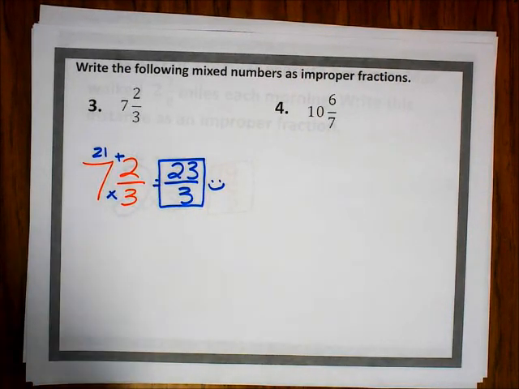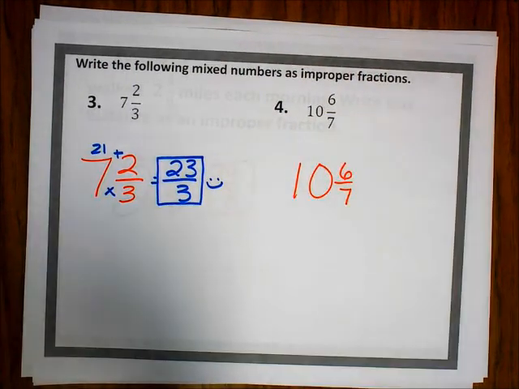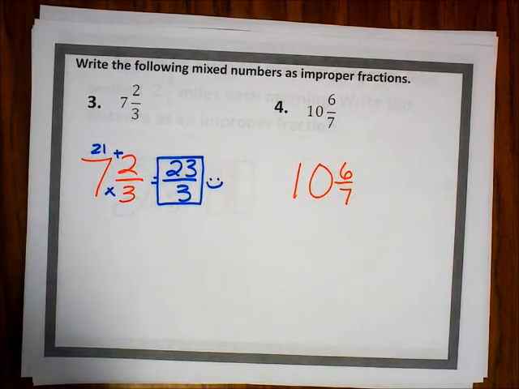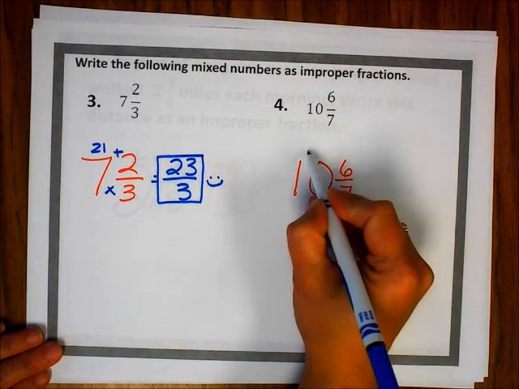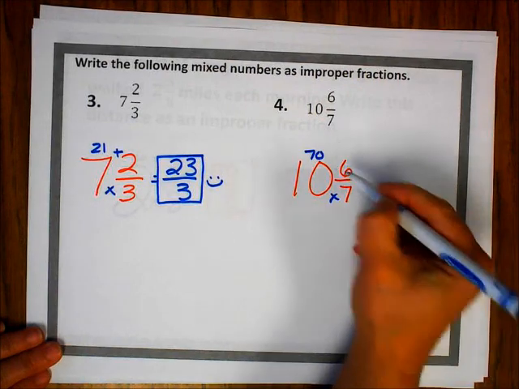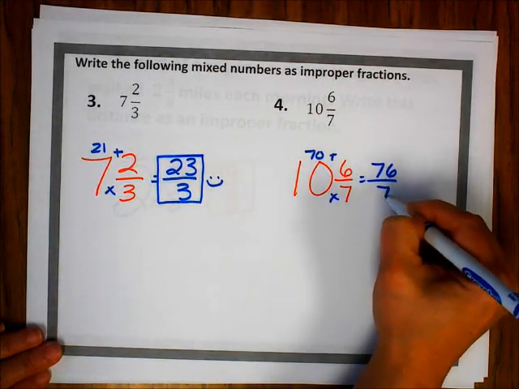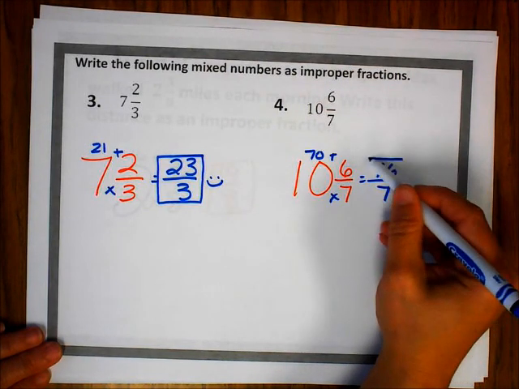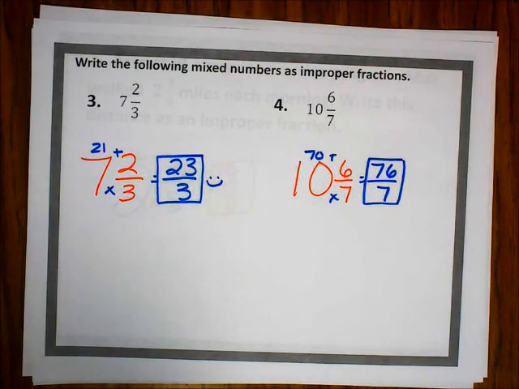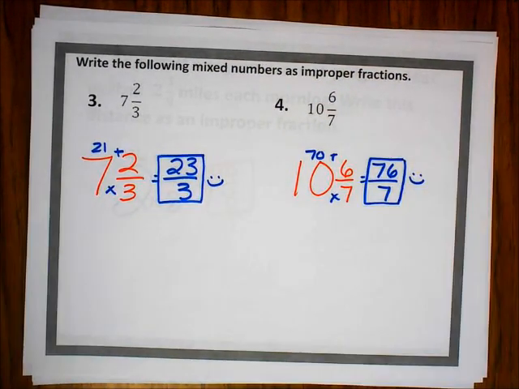Now let's check number 4. For number 4, we had 10 6/7. To change it into an improper fraction, we go around the world. 7 times 10 is 70. 70 plus 6 is 76. Denominator stayed the same. So 10 6/7 is equivalent to 76/7. If you got that one right, give yourself a smiley face. If not, please make corrections.